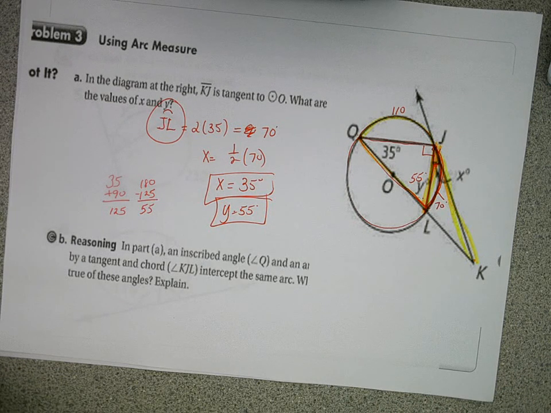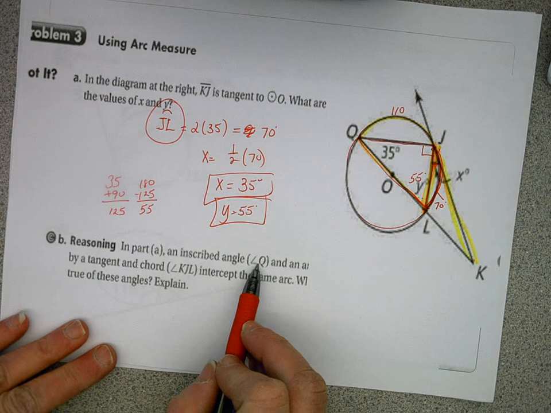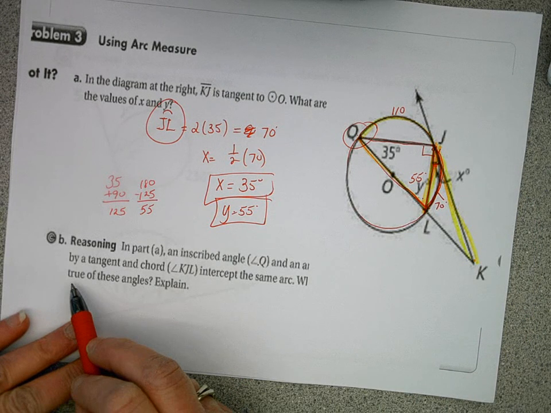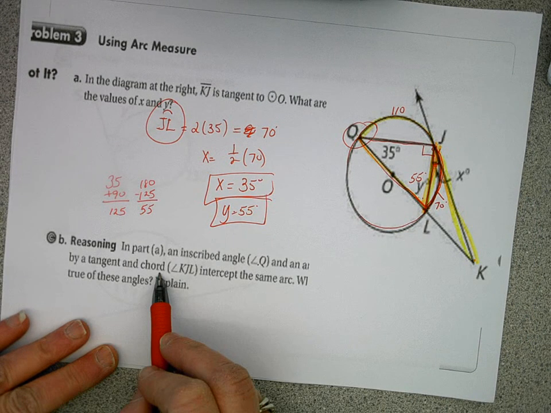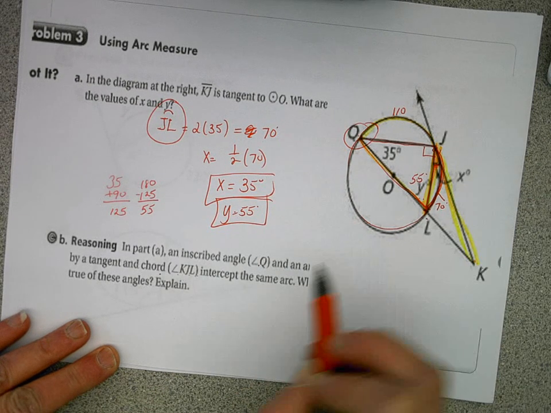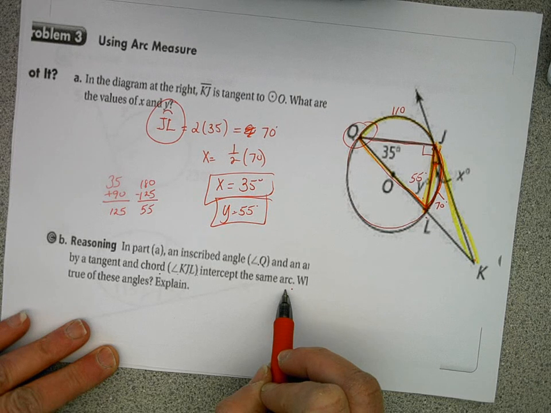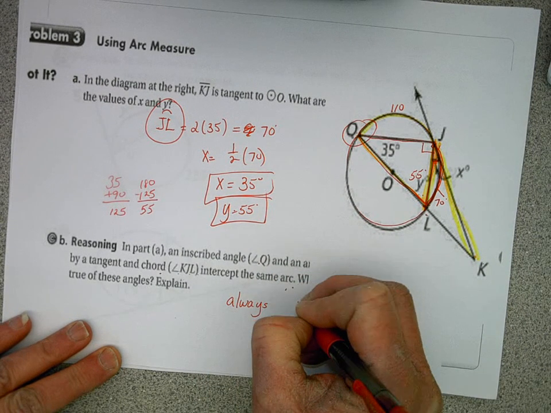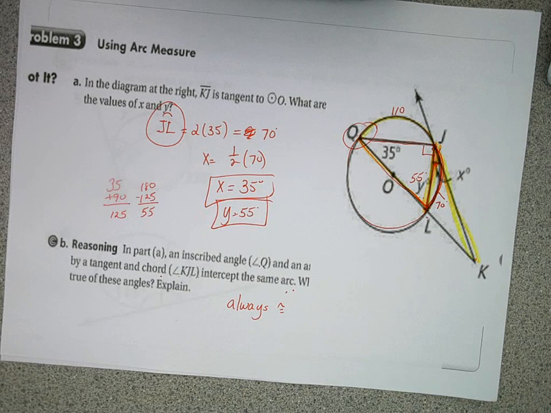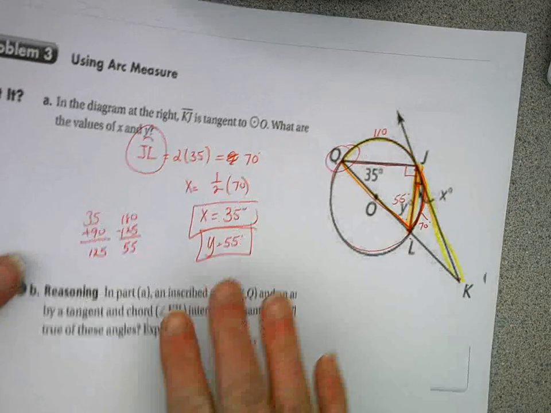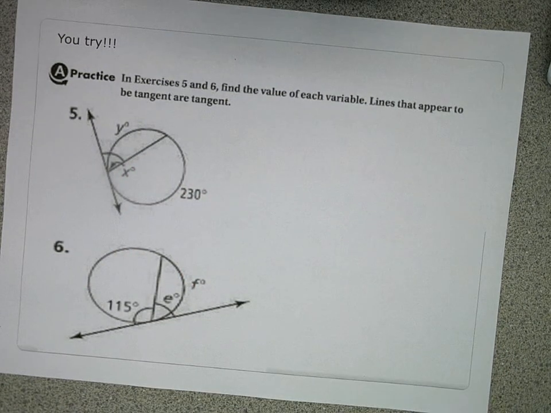It says in part A, the inscribed angle Q, which is this one right here, and the angle formed by the tangent chord KJL, so KJL, intercept the same arc. What is always true? They're always congruent. We learned that from corollary 1. Okay, so we're going to use that to do these last 2 questions. Again, if I was here, I'd have you try these, but I'm not here.